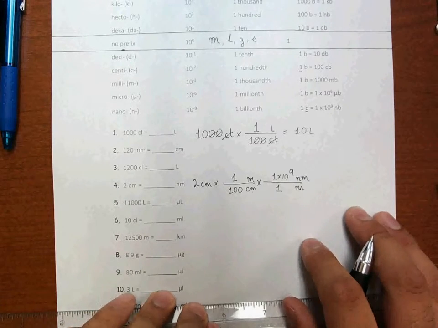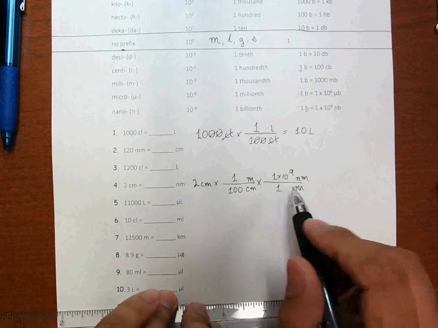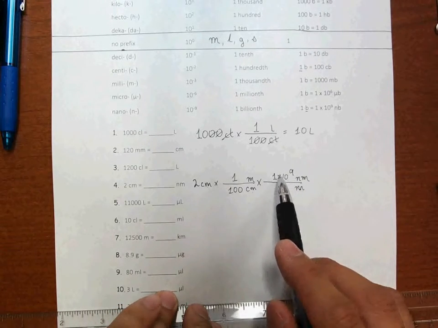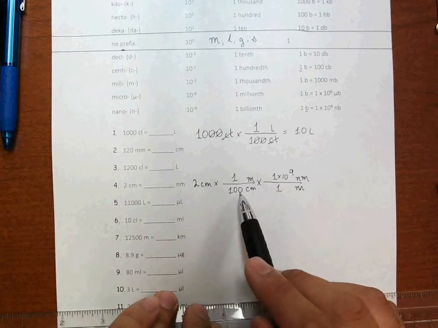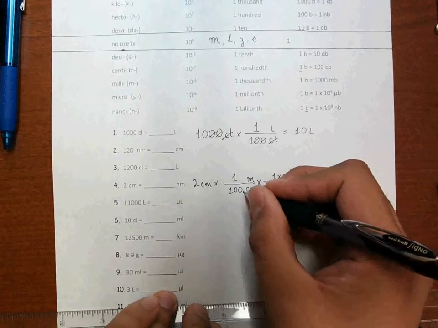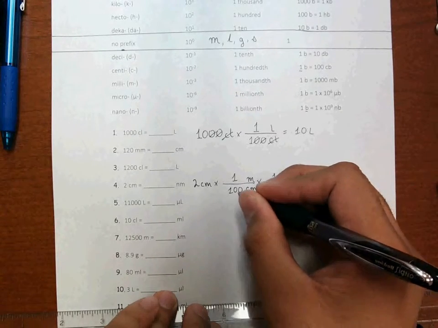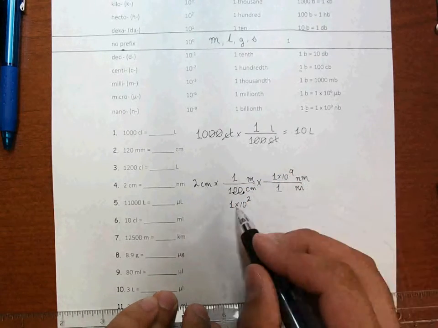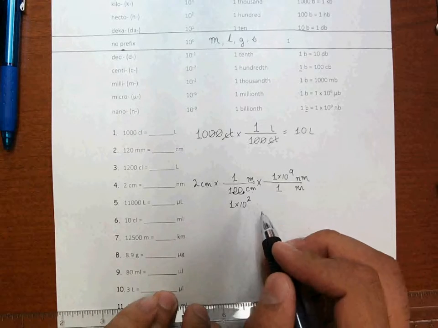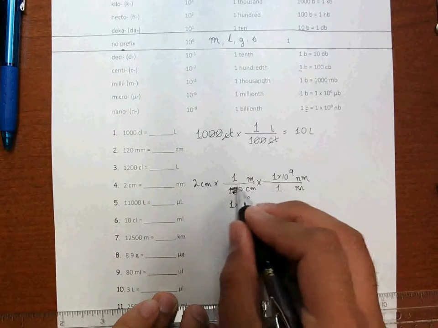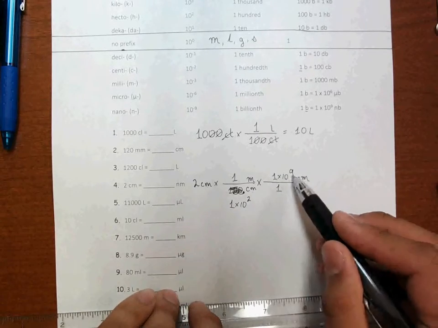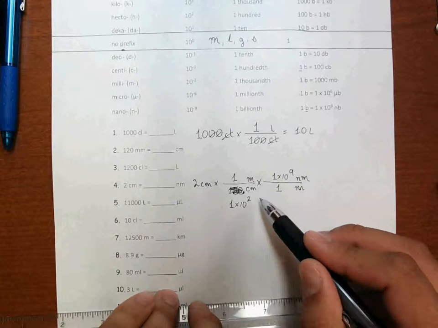Alright, so what I learned in 8th grade was that if I have something with an exponent and I can get the same base here, I should do that. So I know that I have a decimal there, and I can move the decimal 2 times. So I would have 1 times 10 to the second. Alright, so that gets rid of my 100. So now I have 1 times 10 to the second, which is the same thing as 100.